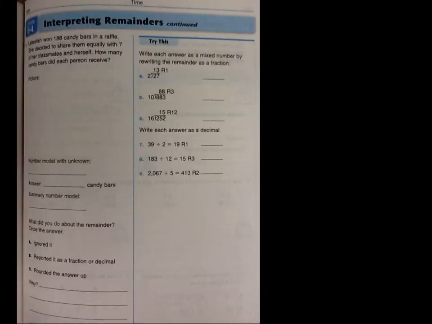You're then going to be working on page 149. On problem 3, you're doing the same thing. You're simply going to solve the problem and then decide if you ignore, report, or round the problem up. Let's take a look at number 9 on here. Number 9 and number 6 we're going to do.